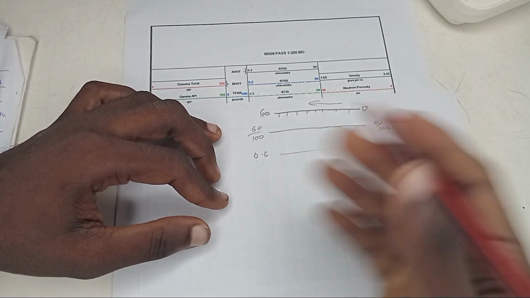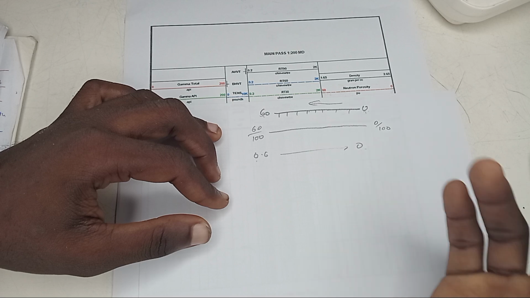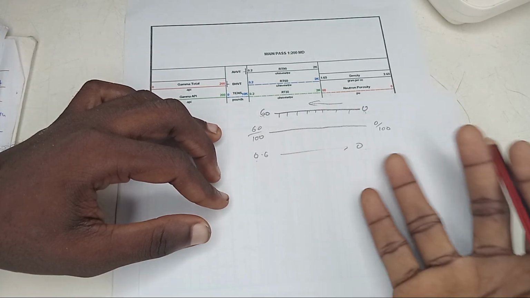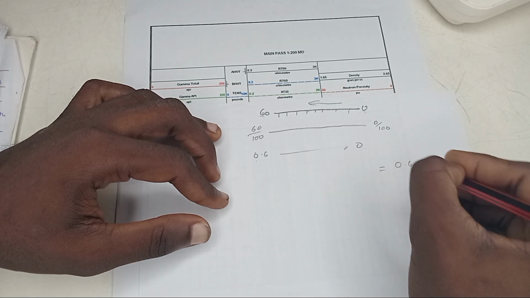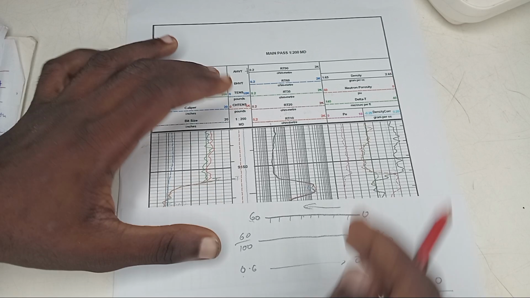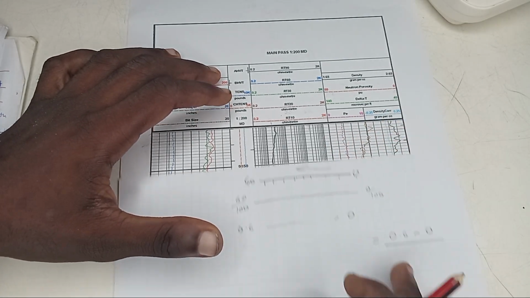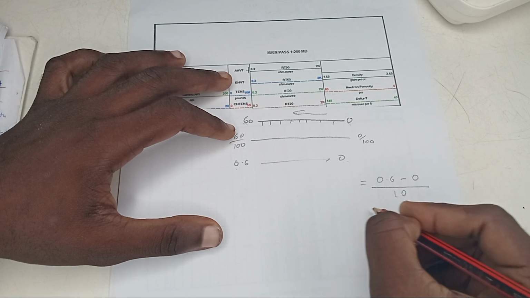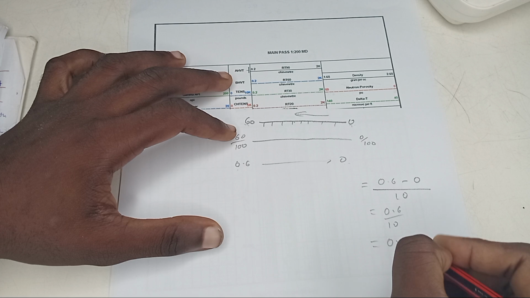The same thing that you still do: to get the increment per line, upper boundary minus lower boundary, that's 0.6 minus 0, divided by the number of lines. What is the number of vertical lines here? 1, 2, 3, 4, 5, 6, 7, 8, 9, 10. So 10. So 0.6 over 10 is 0.06.